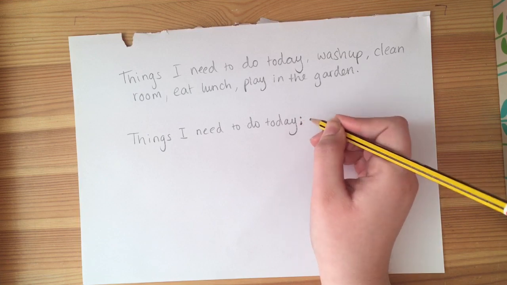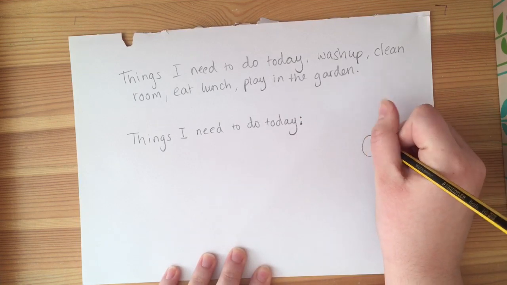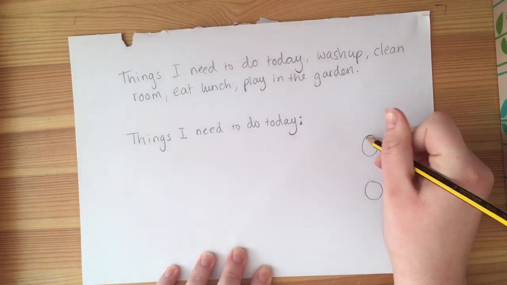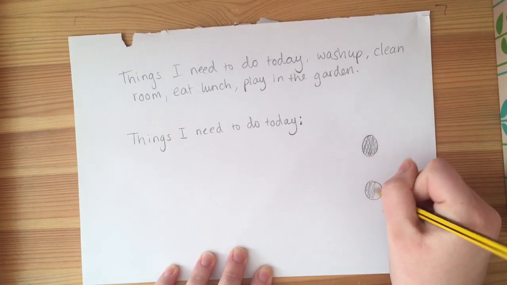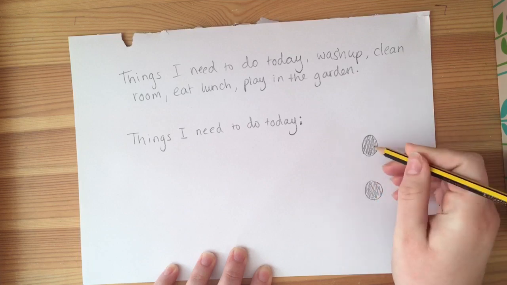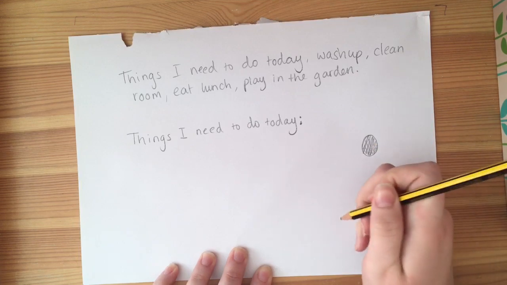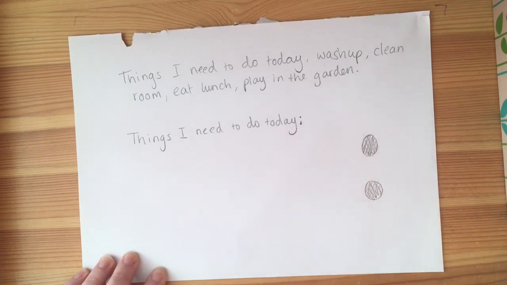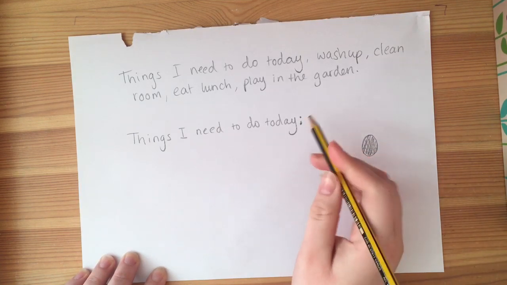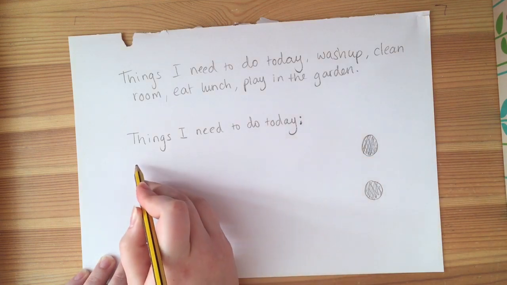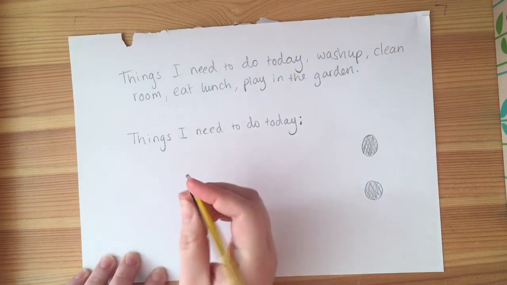So, let's make it a little bit bigger for you to see. All it is, excuse the poor colouring in, is two full stops, one on top of the other. And they go before you start a list. If you're going to start a list and you have a colon here, you then have to start on the next line for your writing.